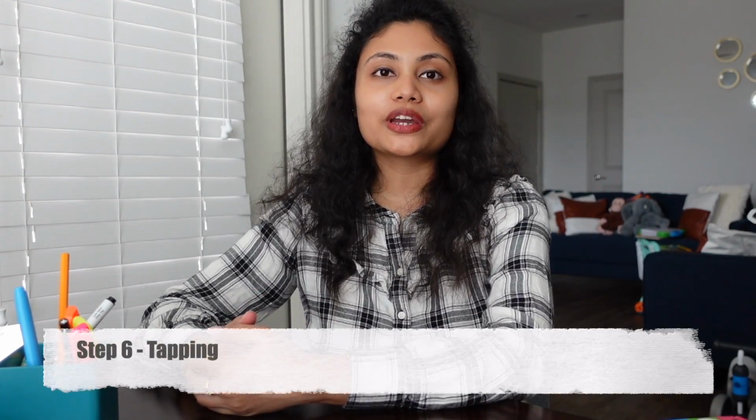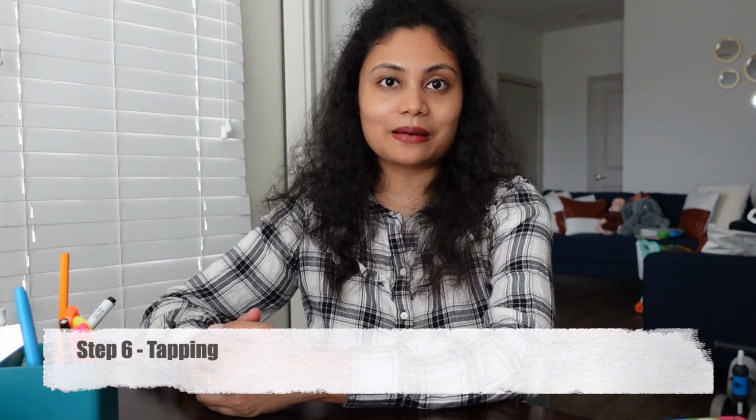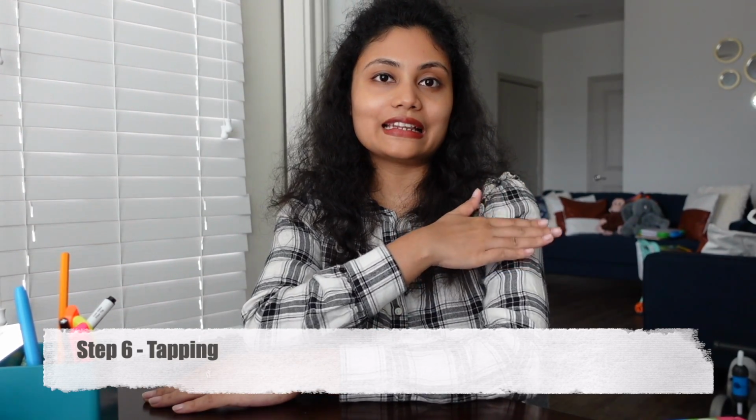Number 6, you can also tap. For example, O-N-E. One. Okay? Or you can also show it like that. O-N-E, one. O and E, one. So in this way you can show different techniques to teach sight words.